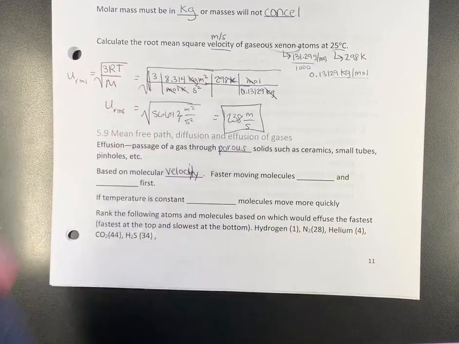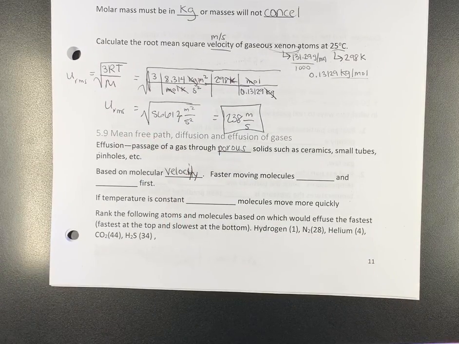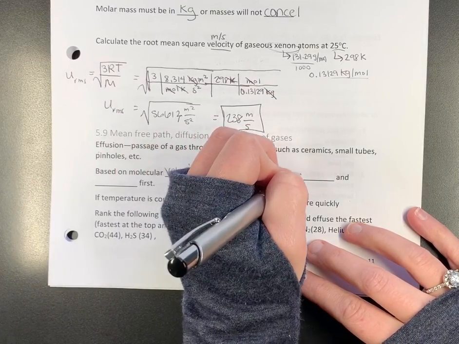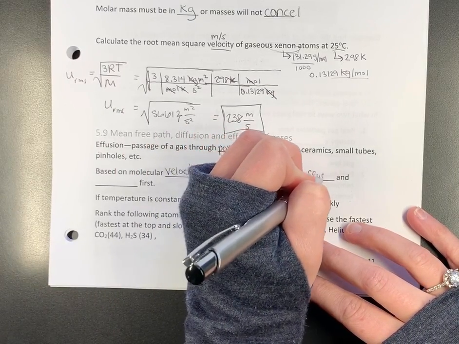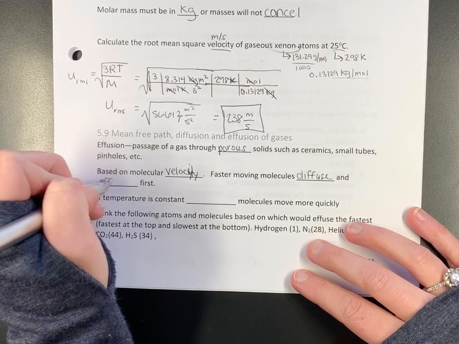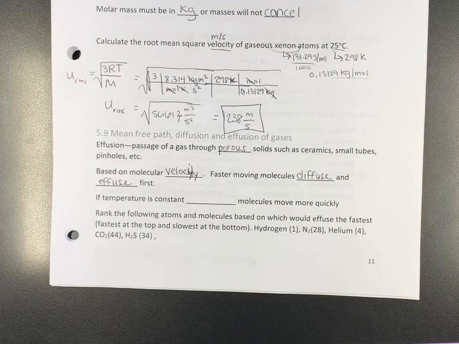Molecular velocity. Speed. If it moves fast, it is going to both diffuse, which we're not talking about, and effuse first. Diffusion is going from higher concentration to lower concentration, just moving on out.